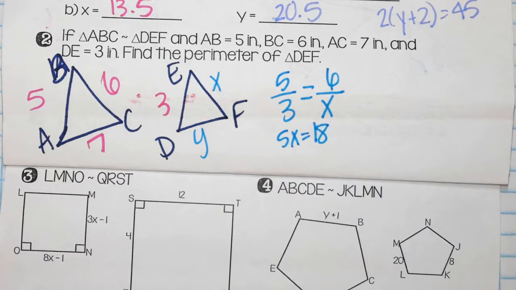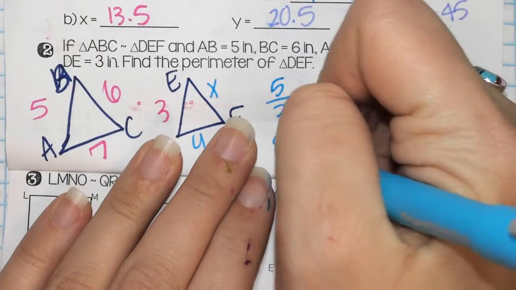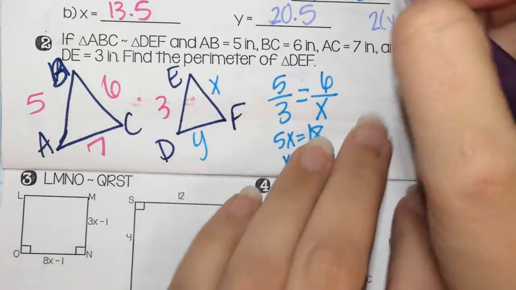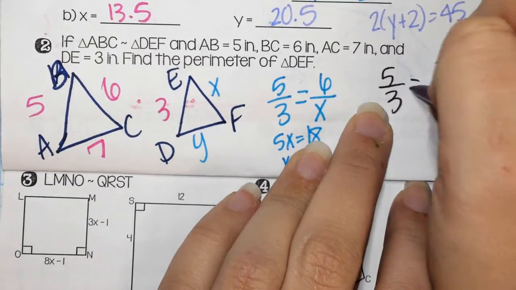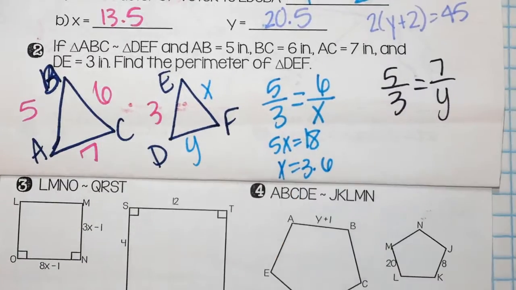That doesn't go in evenly. You're gonna get a decimal. Alright, and what does x equal? 3.6. Do the same thing to find y. Do 5 divided by 3 is going to be equal to 7 divided by y.